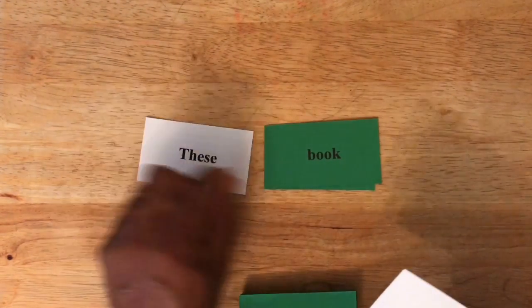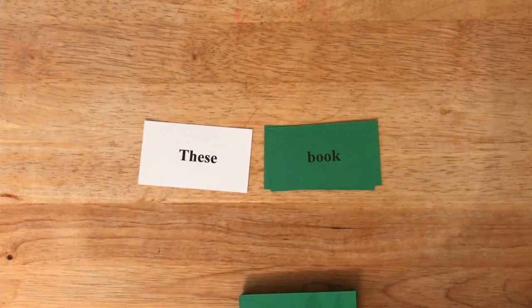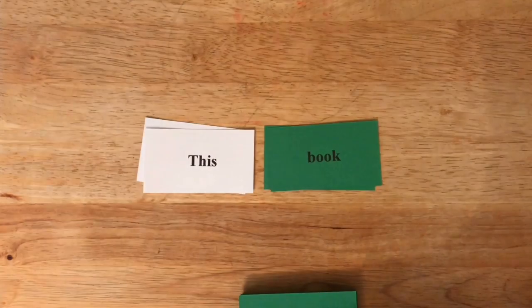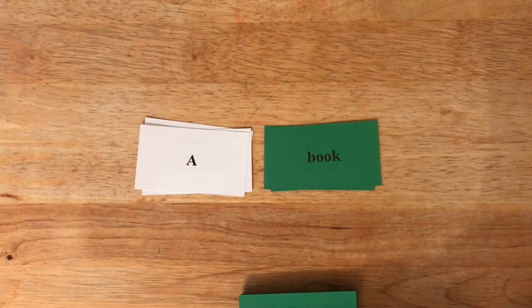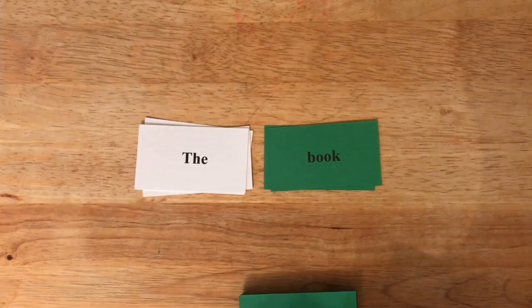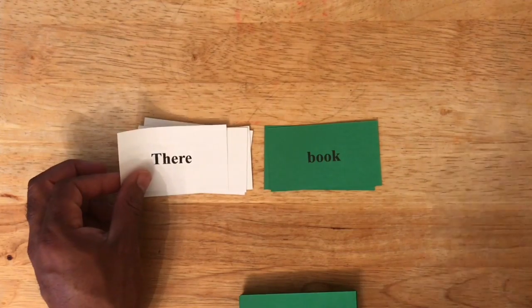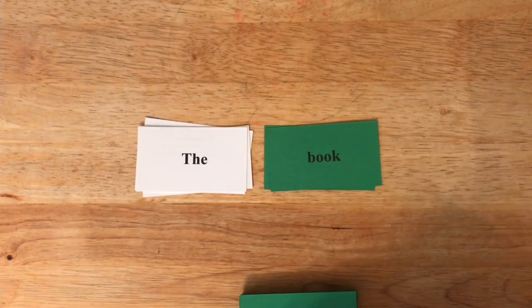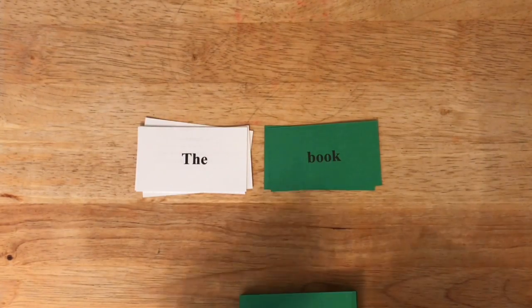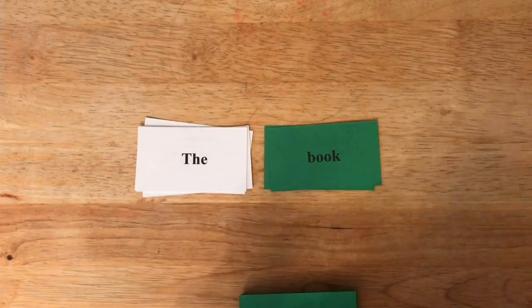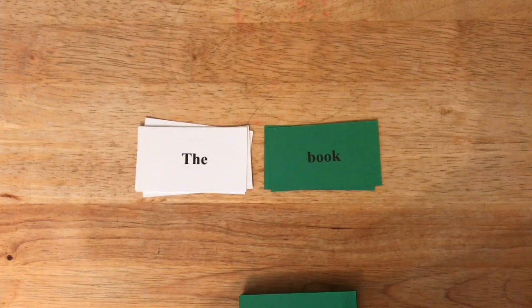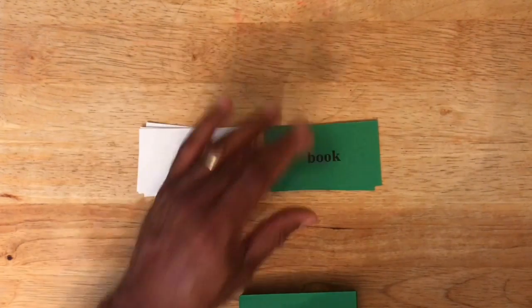I can say, these books, I can add an S there. These books are my favorite books in the whole world. Or I can say, this book is so cool. A book like this is something that everyone should read. The book was on the shelf, but no one could find it. I could even say there are many books. Well, no, I don't want to do that, right? Because remember, I've got to keep that. So forget about that one. Take that one out of your mind. But that gives you an example of the types of sentences I can create by simply using my sentence starter cards just before my green cards.